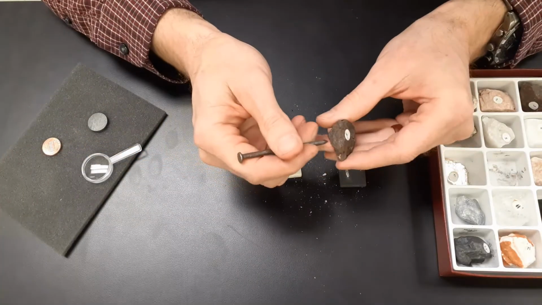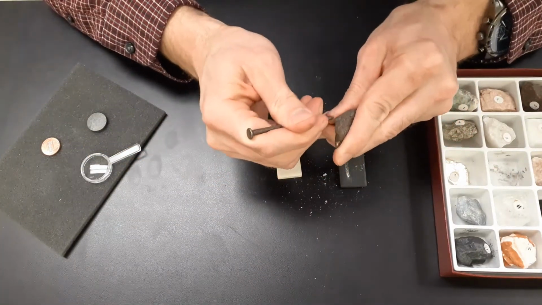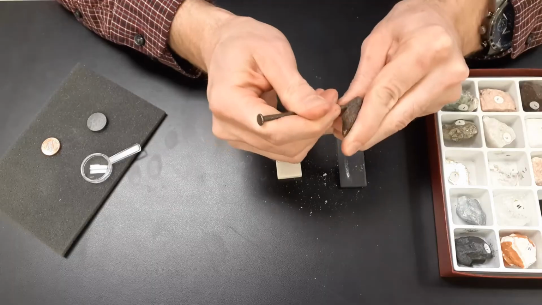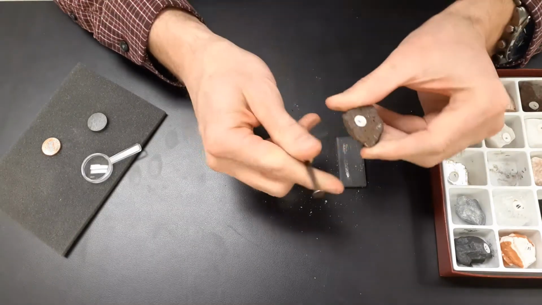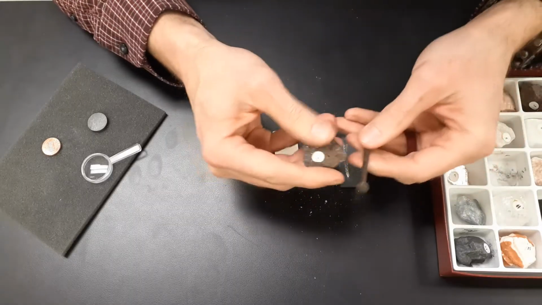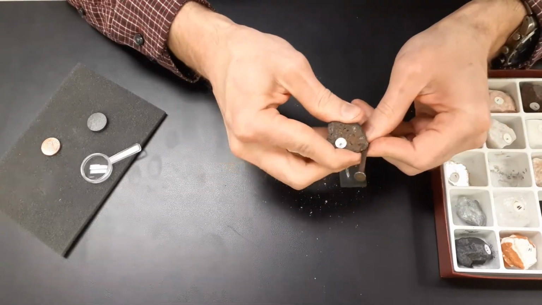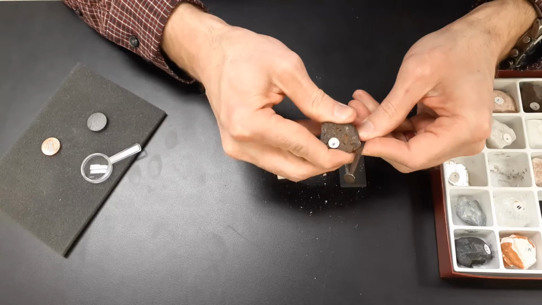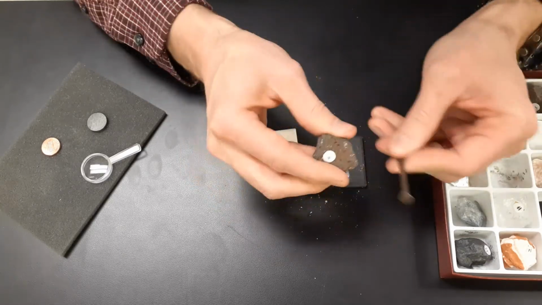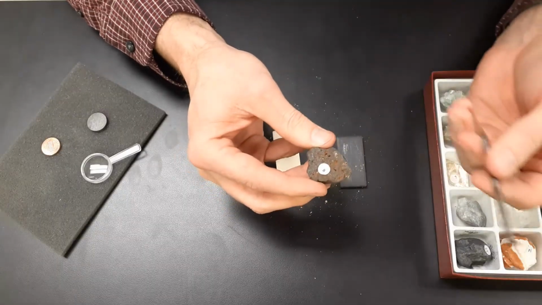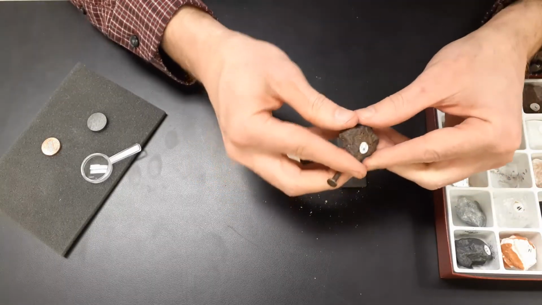If I test it with my nail right here, okay, so as I try to scratch it with my nail, it doesn't really scratch. Let's see if it will cut the nail itself. Not too much. It does scratch my nail a little bit, so it's definitely harder than the iron nail itself.